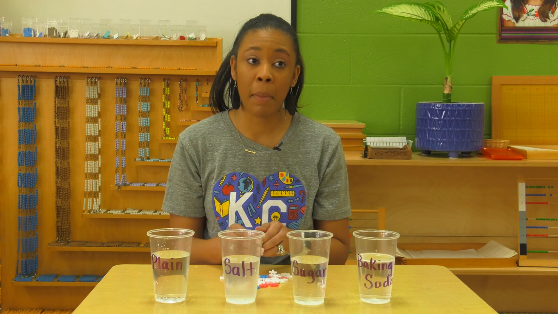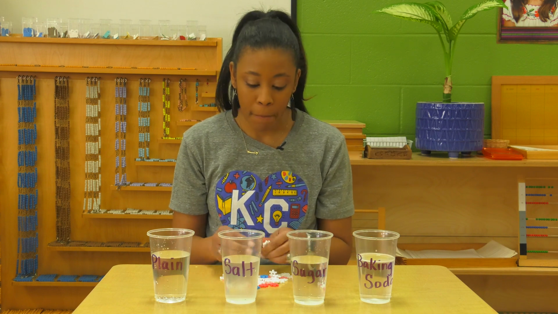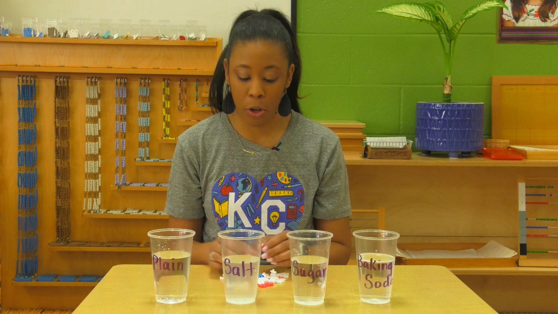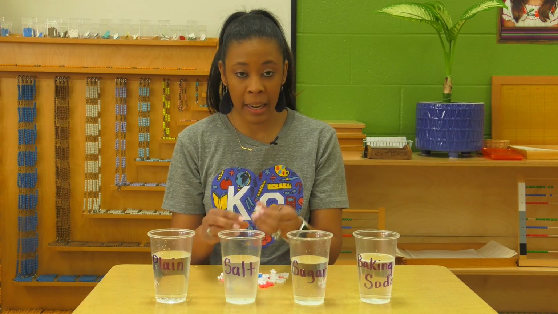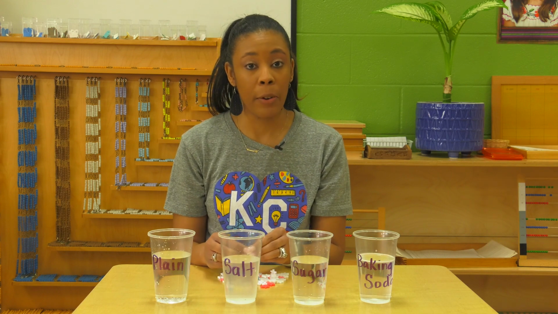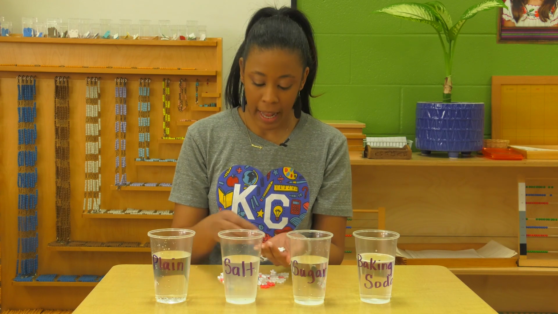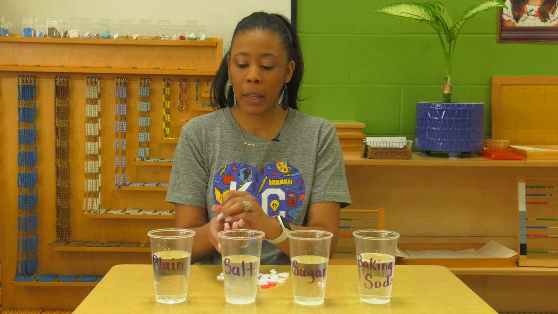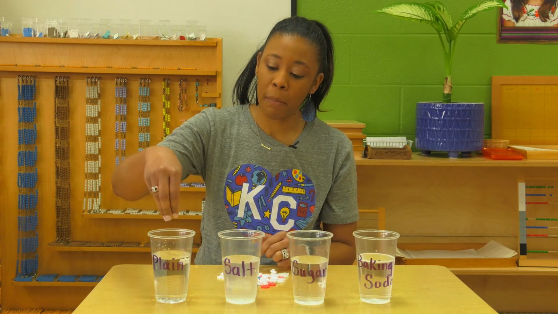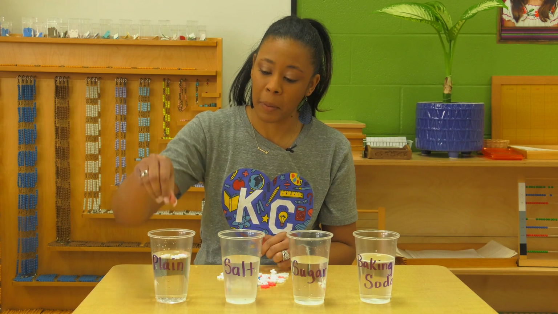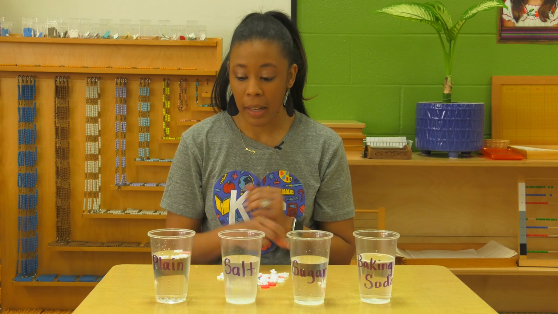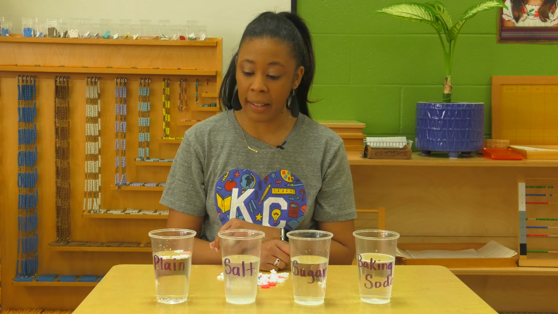Remember, we always make a prediction. What do you think? Let's first make a prediction with our plain water. Do you think my hashtag Legos will sink or float? Let's put about 4 or 5 of them. These are going in the plain water. They all floated. They're just floating right at the top.